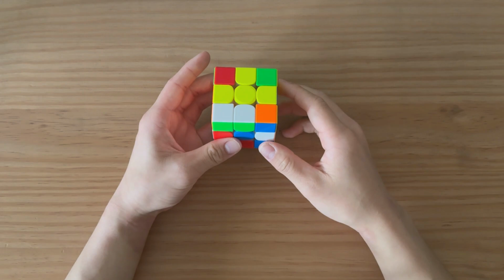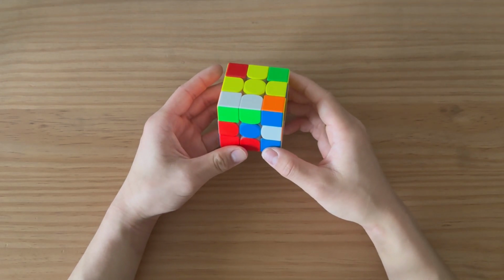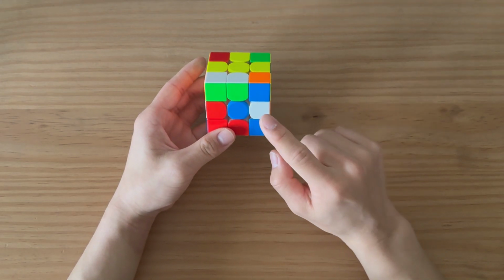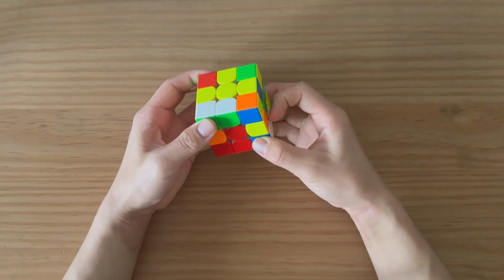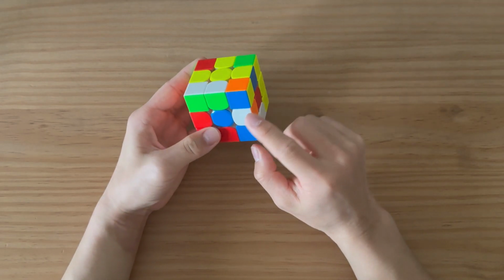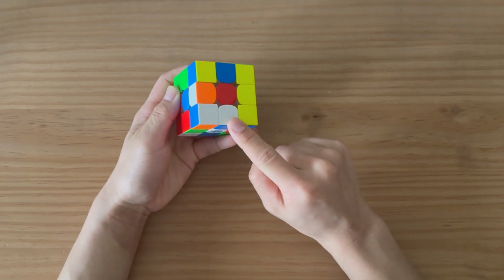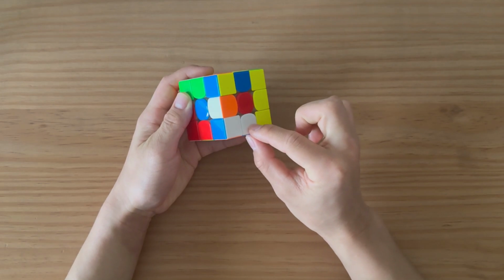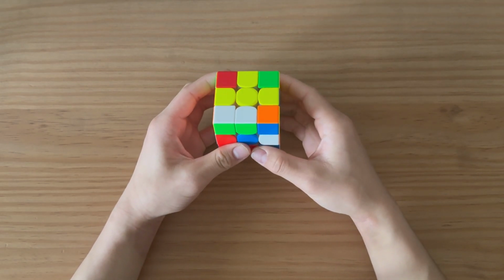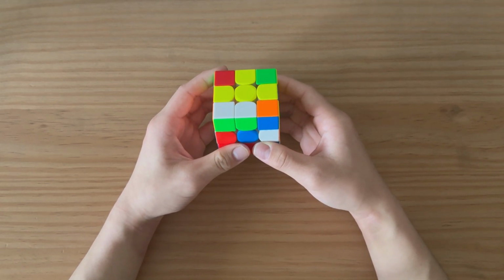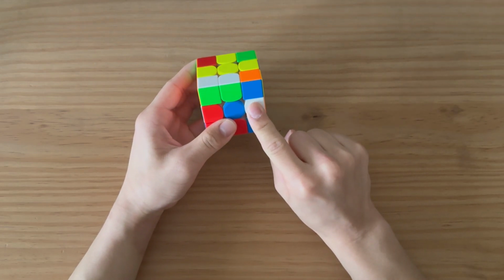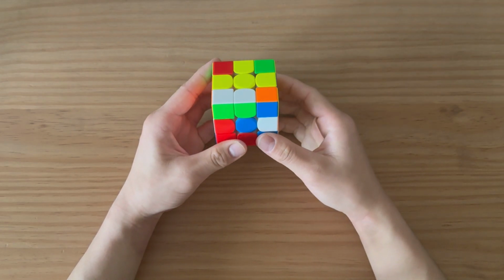So to put them on top with the yellow center, you must make sure that the white edge is on the middle layer. For example, this edge piece is on the middle layer, and not this piece. This piece is on the bottom layer. Once your white edge is on the middle layer, you want to make sure that the white face of that edge is facing towards you.